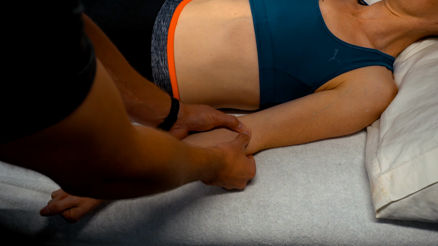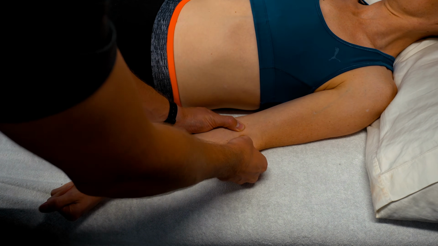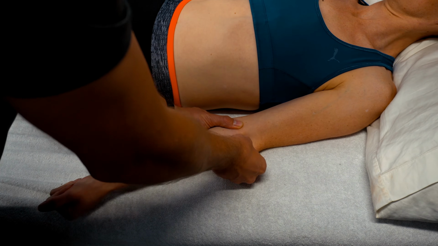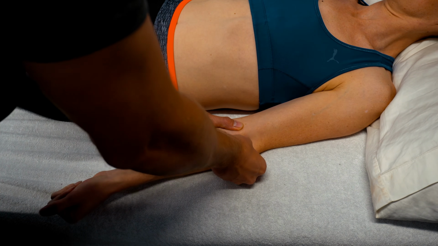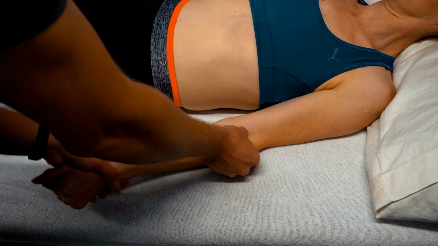You can then find the radial head, which is found one thumb width laterally and distally from the biceps tendon. And you can rotate the hand from supinated to pronated and feel the radial head rotating under the fingers.